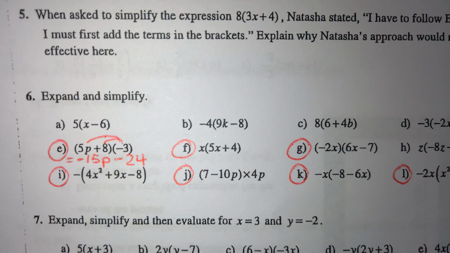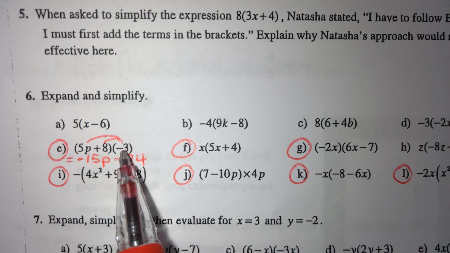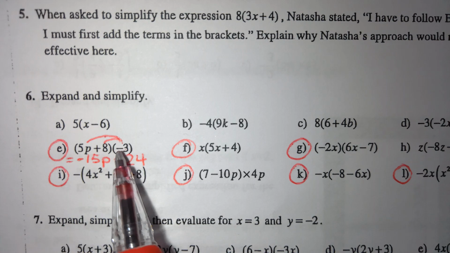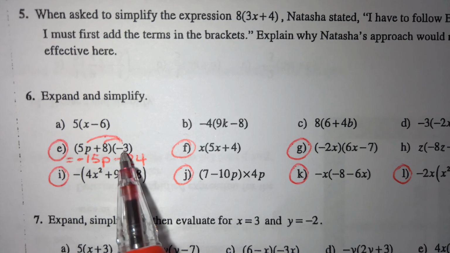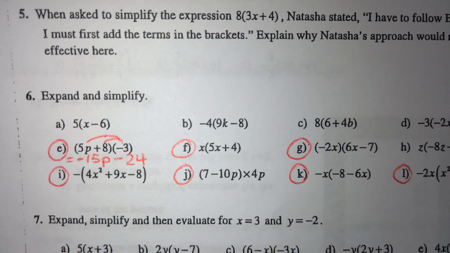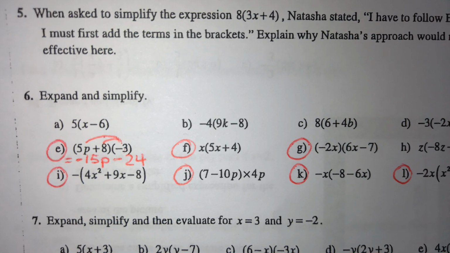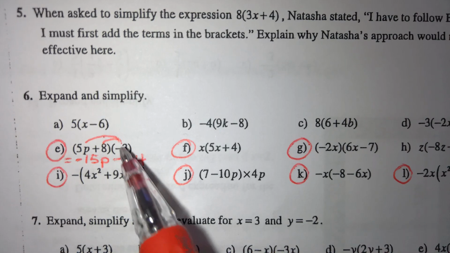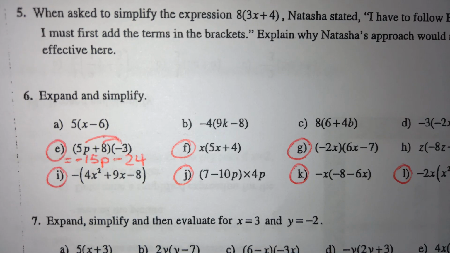In grade 9, we only use a monomial times a binomial. So we only do monomial times binomial or monomial times a trinomial, but it's always just a monomial. In grade 10, you guys will do binomial times binomial. Yeah, but you always just have the one term 2 times.